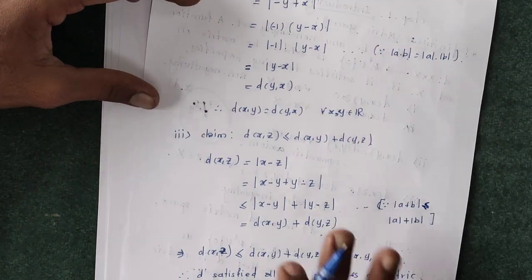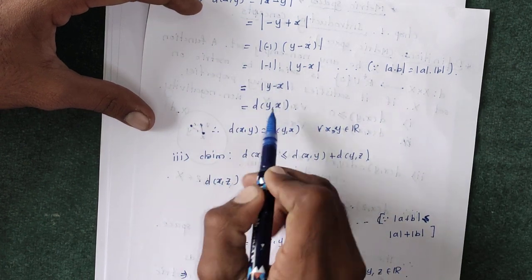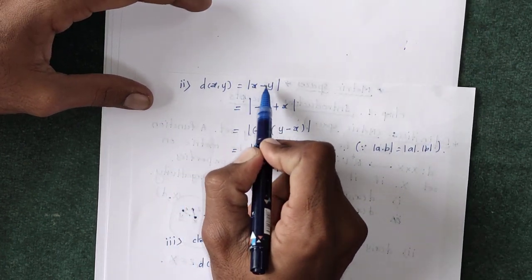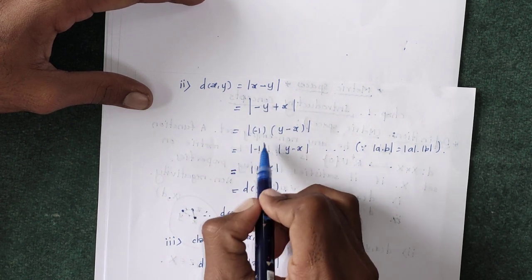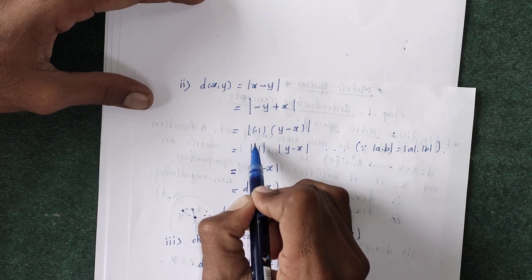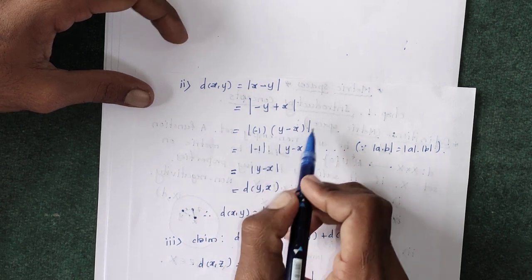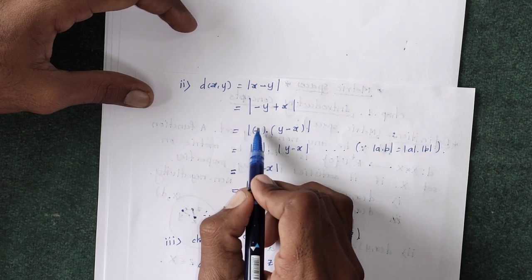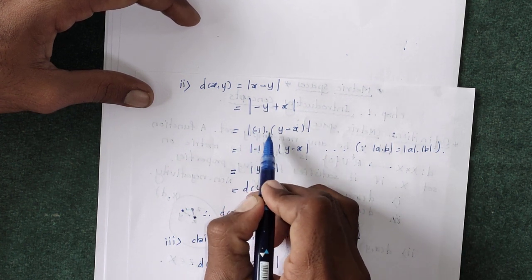In the second property, we have to show that distance of xy is equal to distance of yx. Distance of xy is defined as mod x minus y. Just rearranging this and taking the minus sign common, we get modulus of minus 1 into y minus x, and this is mod a into b, and we know that mod a into b is equal to mod a into mod b.